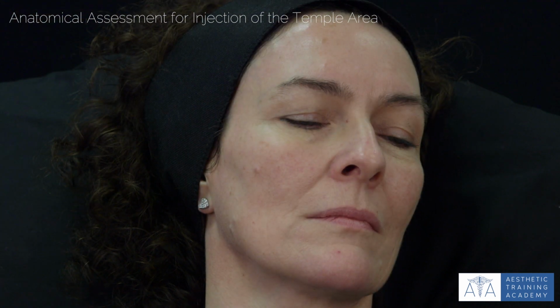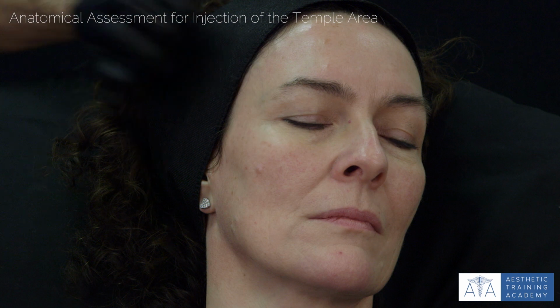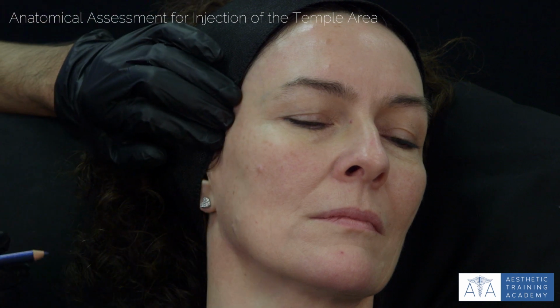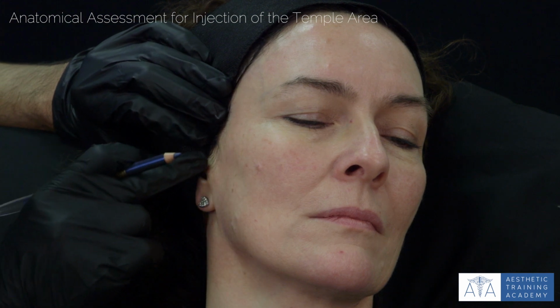There are a few areas of concern in this area. Specifically, we're concerned about the position of the arterial blood supply. We have three main arteries in this area. The first one to consider is the superficial temporal artery.